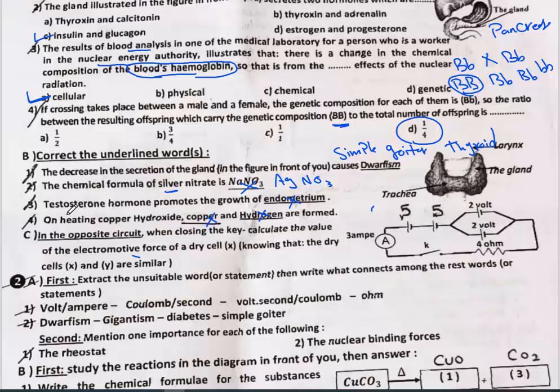Heating copper hydroxide, I have Cu(OH)2. By heating it, it means I make thermal decomposition, so it will give me copper oxide plus H2O, which means it will not give me copper. Here you will write copper oxide and water.